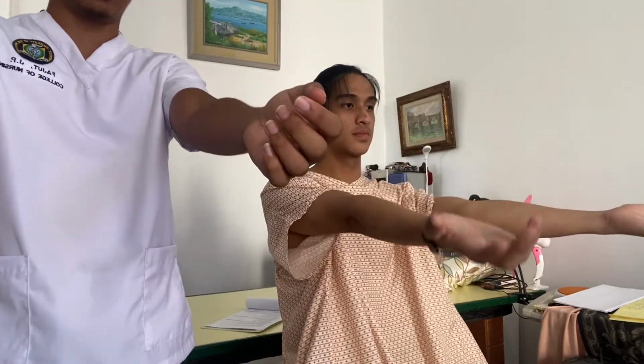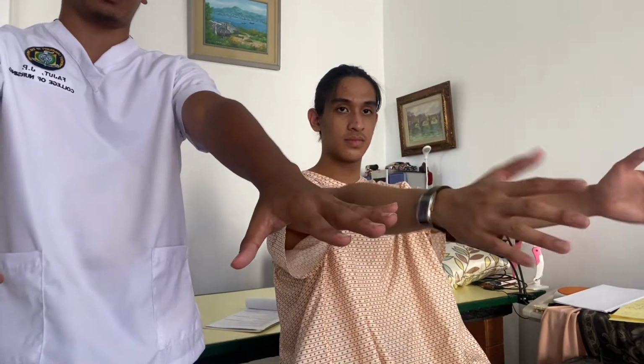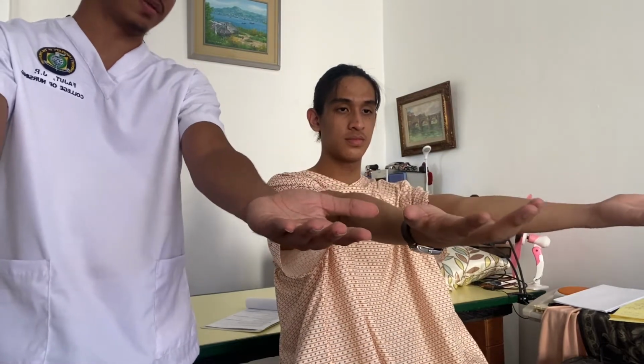Okay. Can you please extend your arms like this first, like this. Okay. You extend your leg. Can you feel anything? Okay. How about like that, and then this. And can you feel anything? Okay, so upon performing this exercise, the client doesn't feel anything and he did it very smoothly.